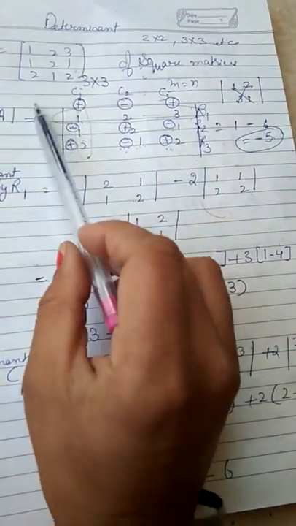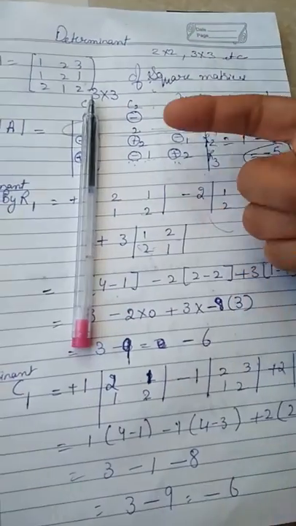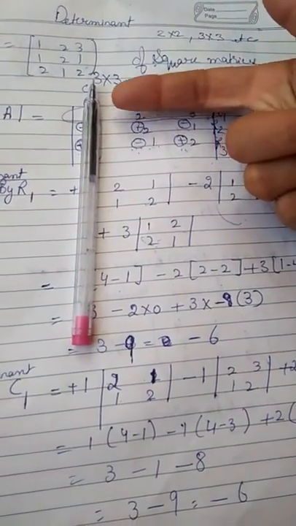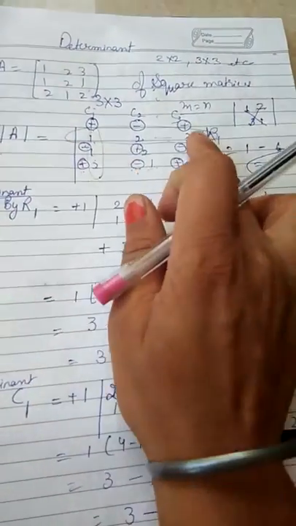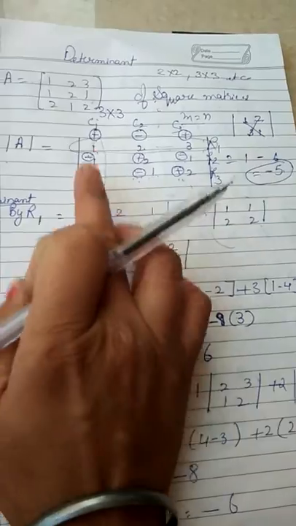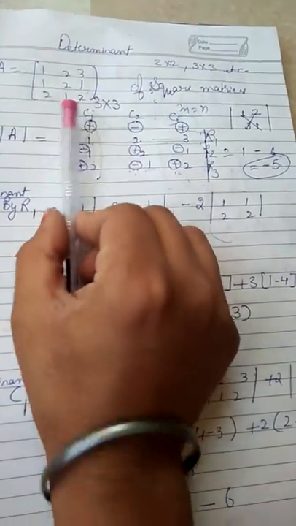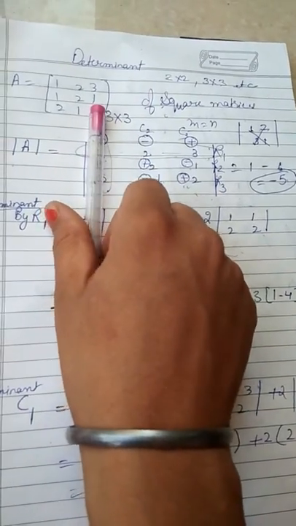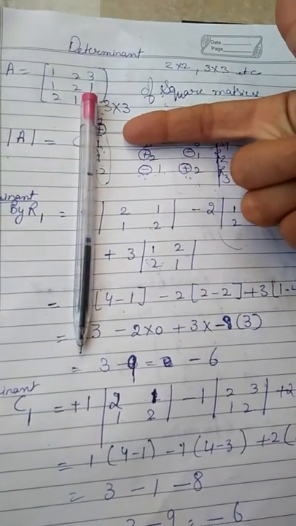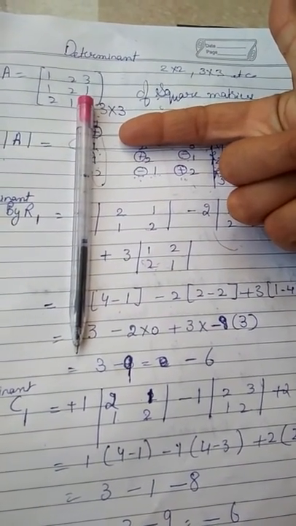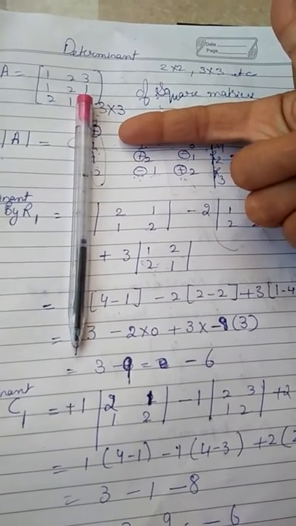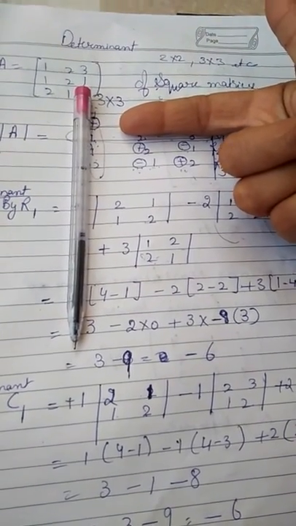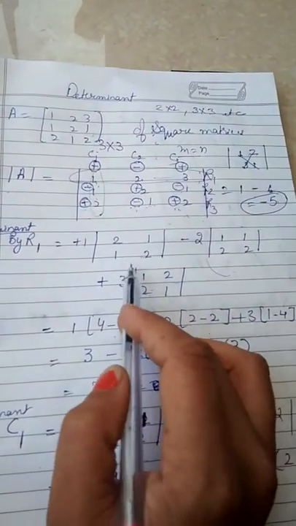Now hide this row and this column, the row and the column of the element. This element is in column 1 and in row 1, so I have hidden them. Now the left elements are 2, 1, 1, 2. So write 2, 1, 1, 2.